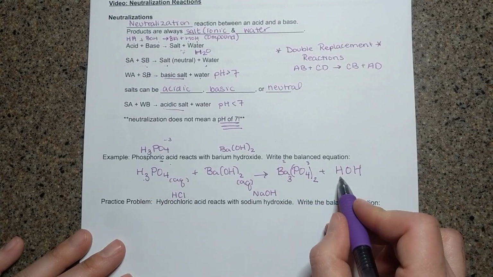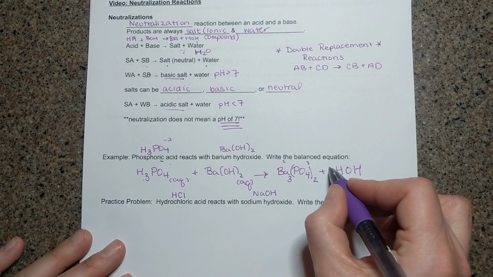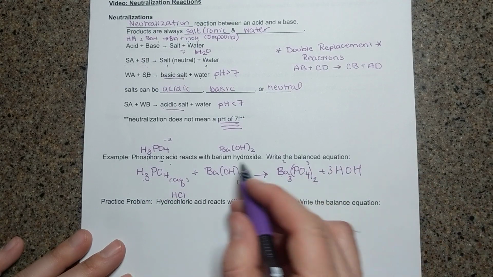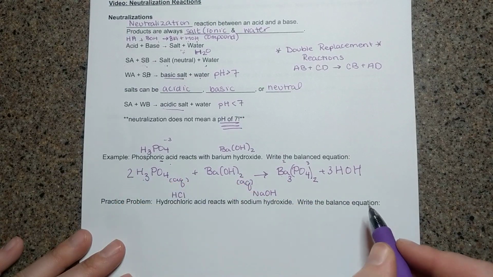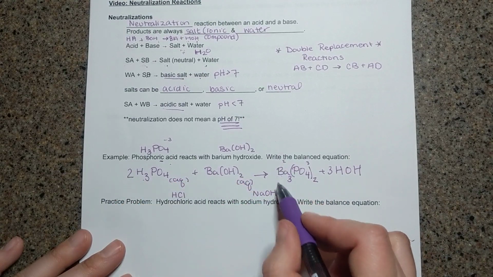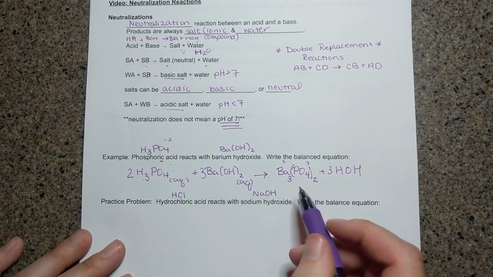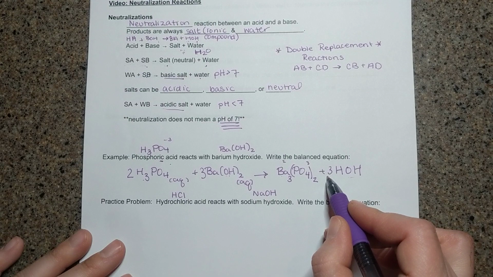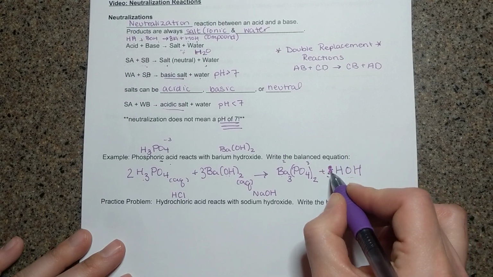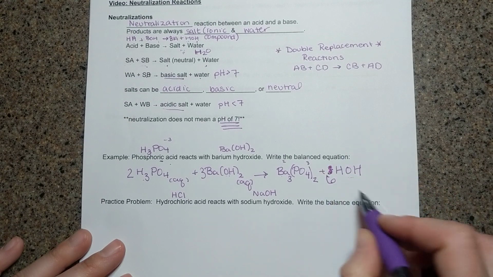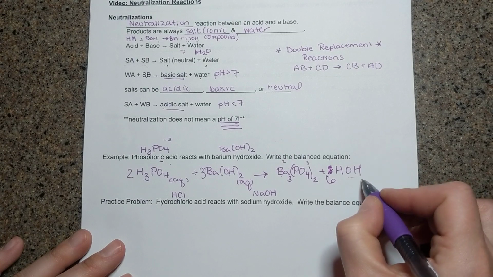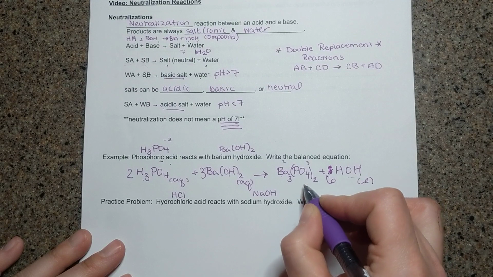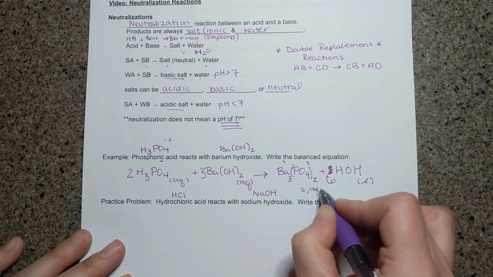3 hydrogens, 1 hydrogen, so I put the 3 here. 1 phosphate, 2 phosphates, so 2 in front. 1 barium, 3 bariums, 3 in front. 3 times 2 gives me 6 hydroxides, and I have 1 by 3, so that means instead of a 3, this needs to be a 6, and then I'm balanced. Water, in this case, is a liquid, and this we check our solubilities to see if this is a solid or aqueous.